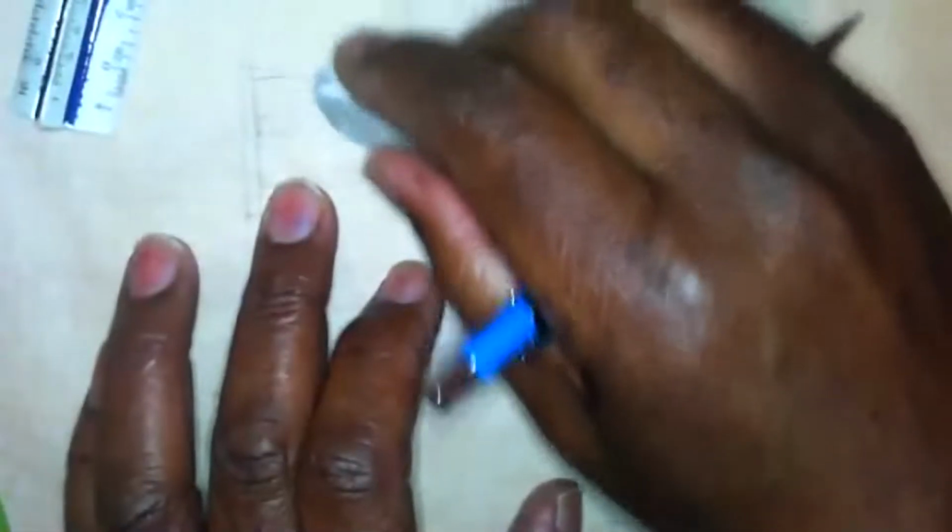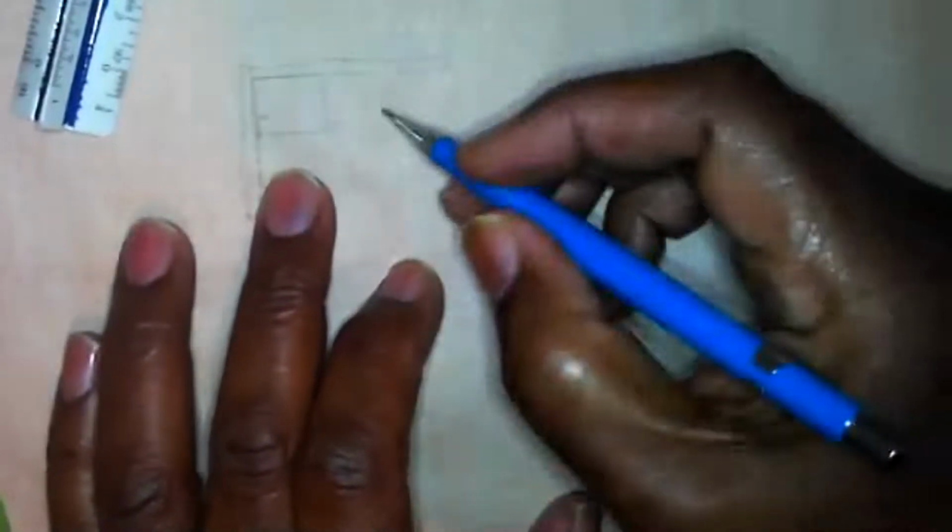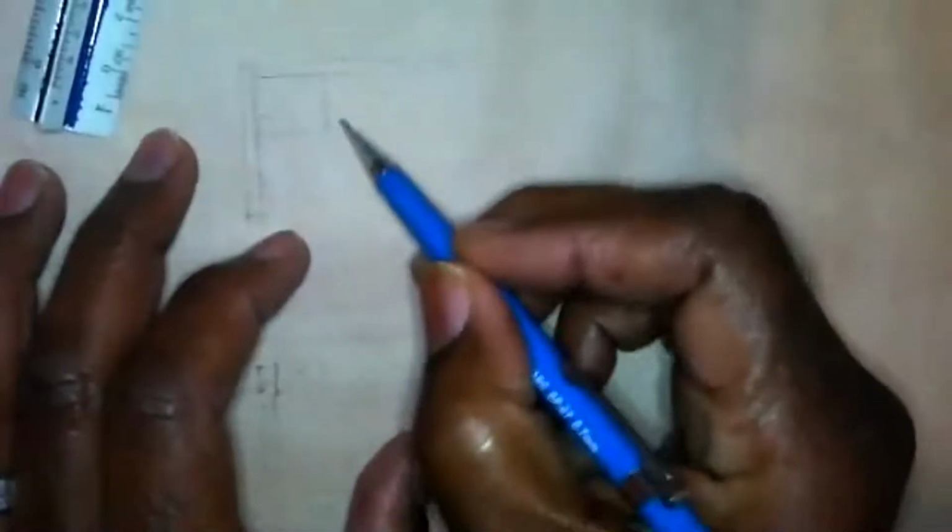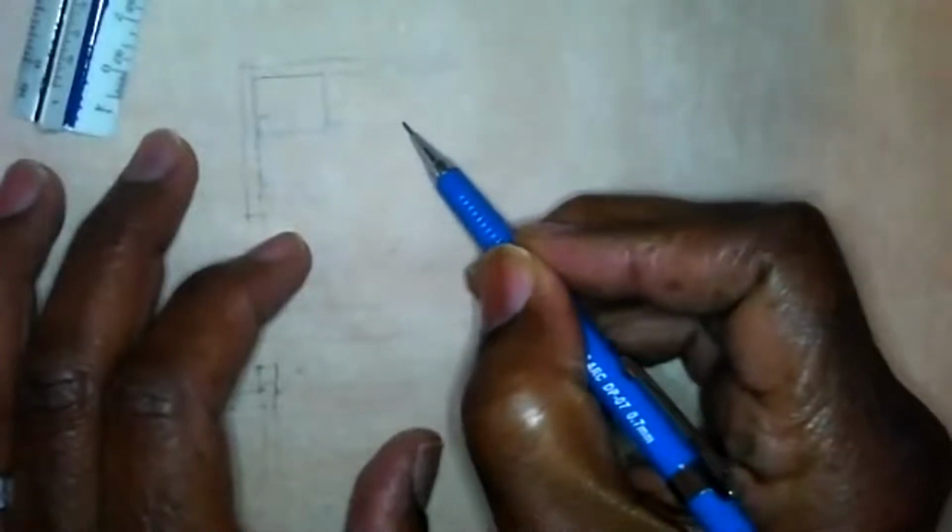I think I'm going to see a little bit better than that. Okay. All right. Let's try it. Okay. So here's my counter depth.